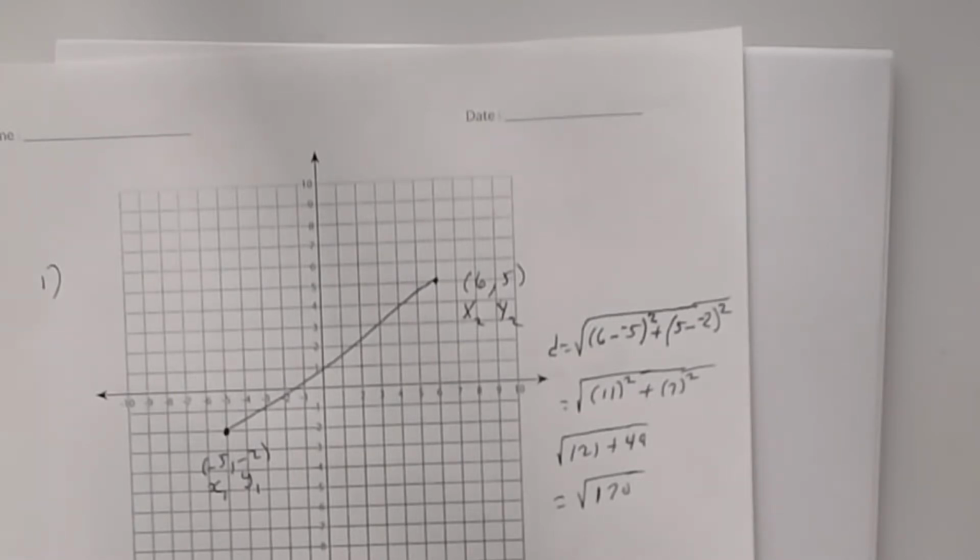So then you're starting to exhaust all your possibilities. So if you think about it, 170 is divisible by 5, right? But 5 is not a perfect square.